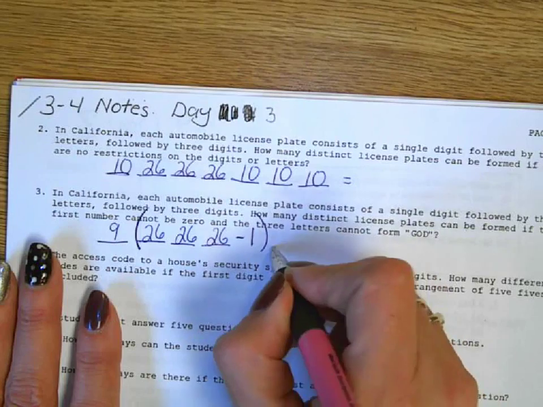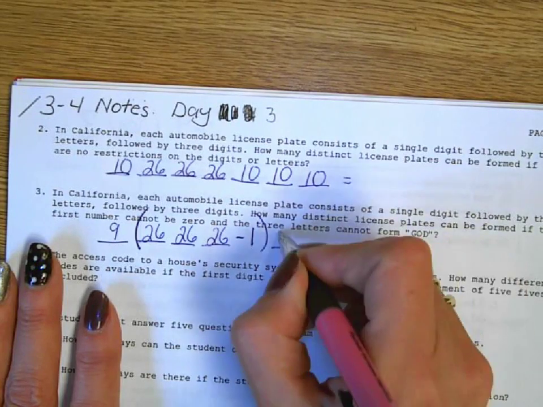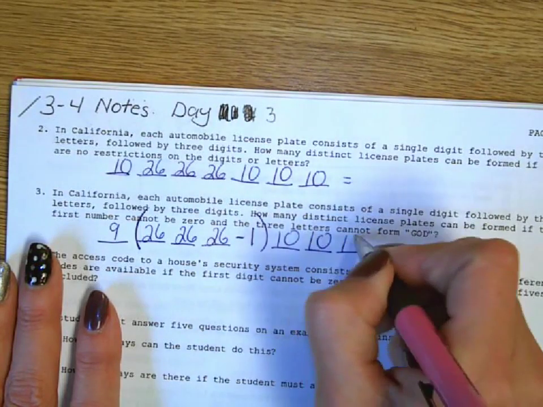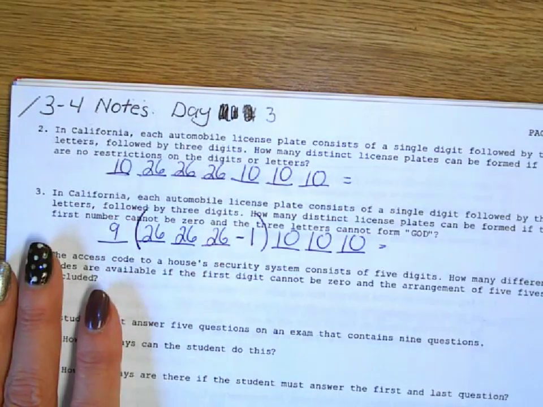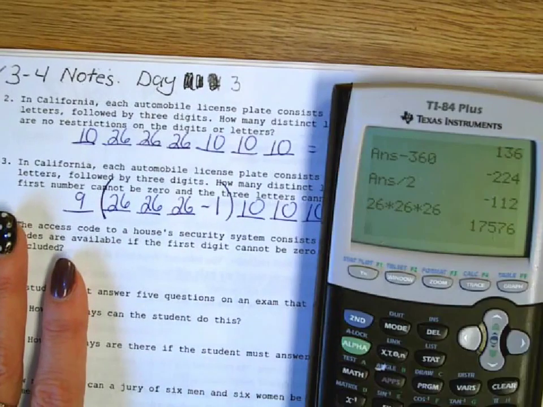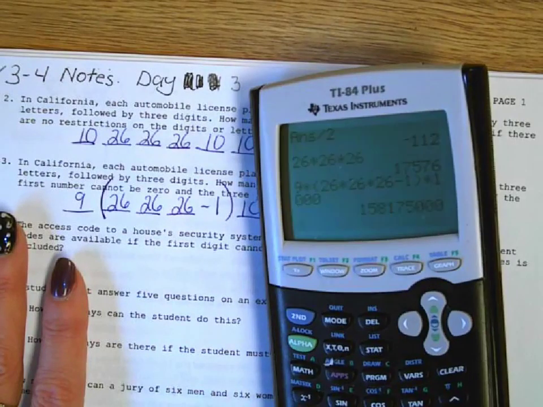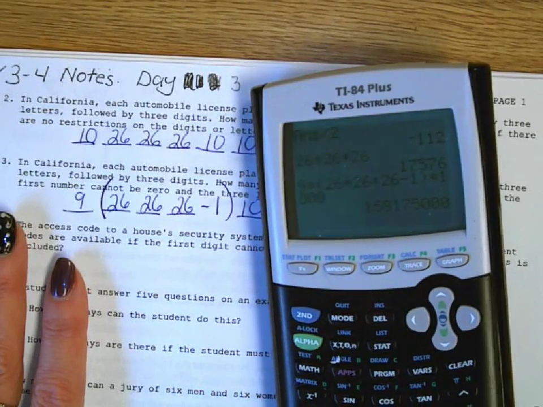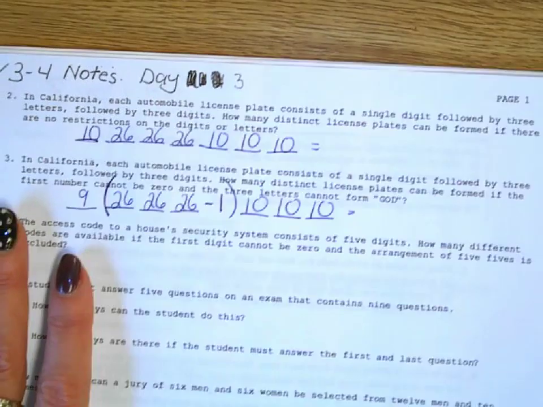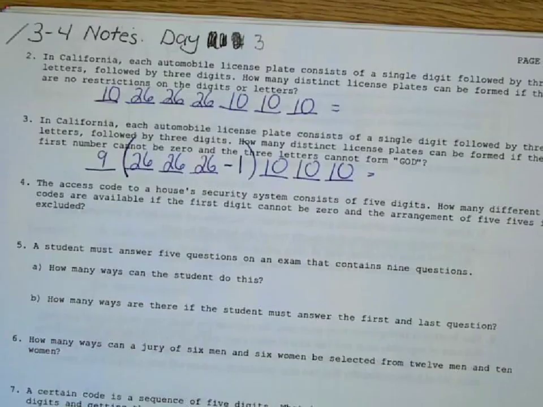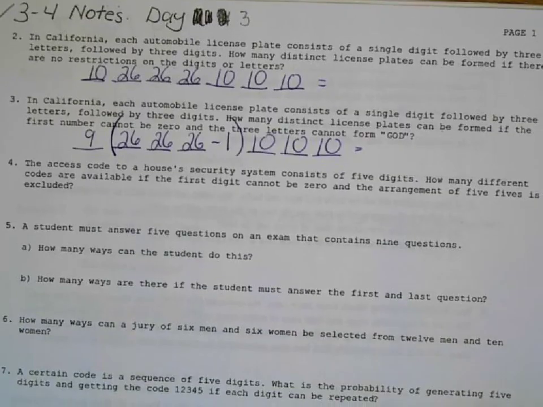And then off of those, we've got our 3 digits again. And then it's just a matter of typing that in correctly. 9, and then in parentheses, the 26 times 26 times 26, subtracting 1 from that total, closing the parenthesis, and then times, that'll be 1,000 on the end. And it's a very large number. But, so when you have restrictions, think logically through that.